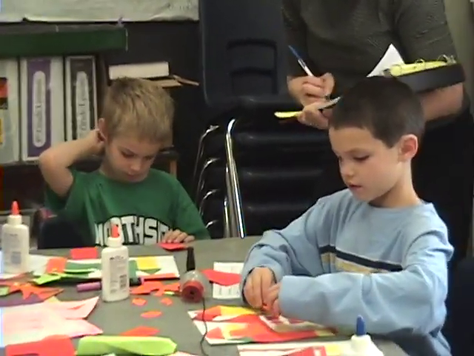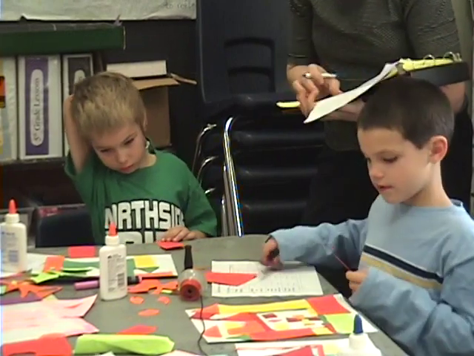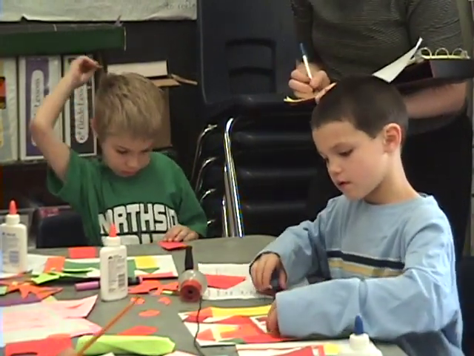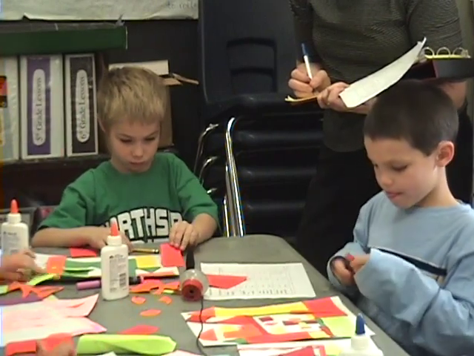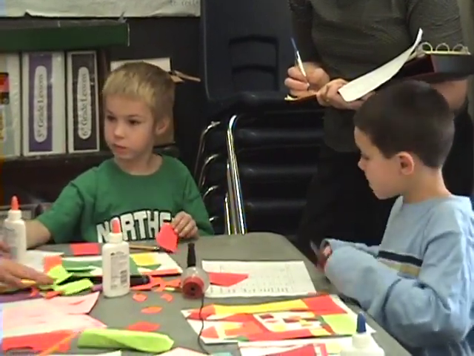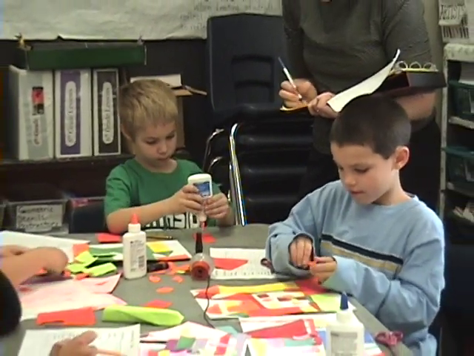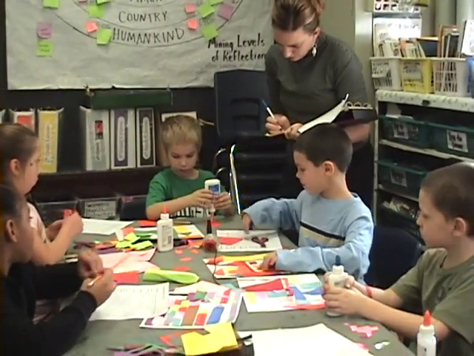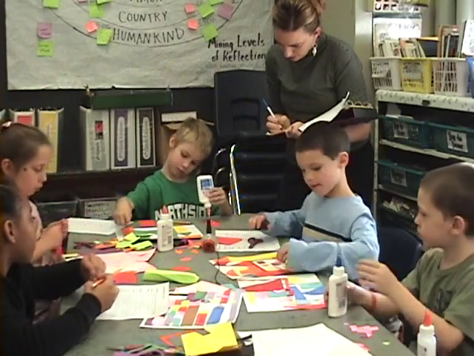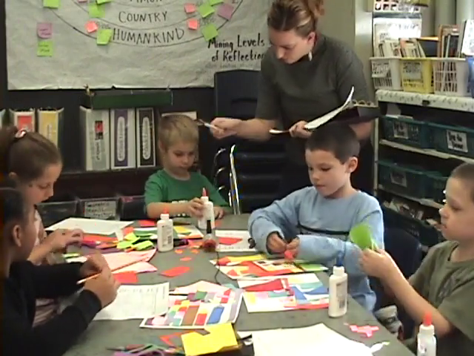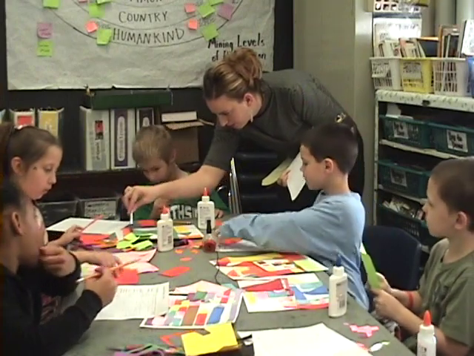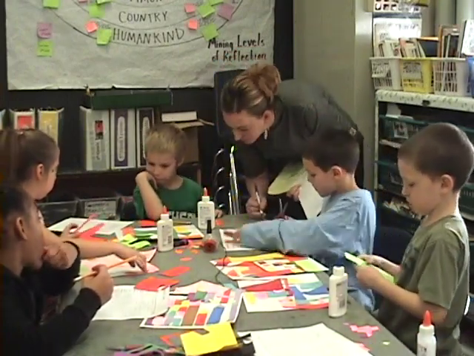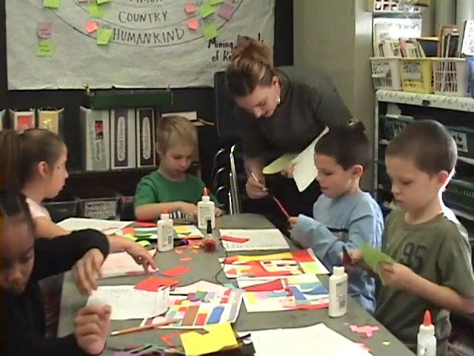Because that's kind of big. It's kind of bigger. Yeah. Oh, can I use this? Yeah. What shapes did you use to make your castle? Square and, and, nothing. What'd you say this was? What'd you say this one was? Rectangle. A rectangle, that's right.